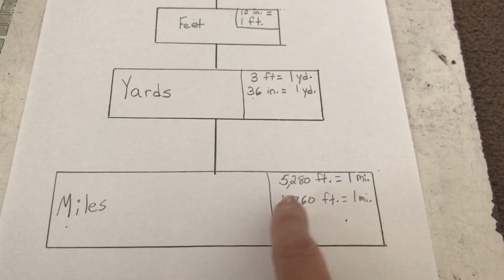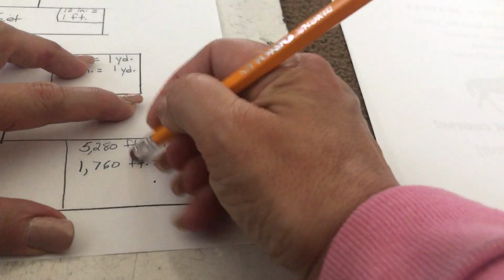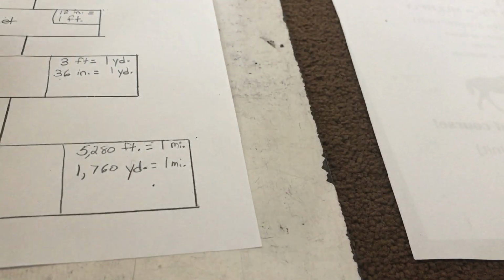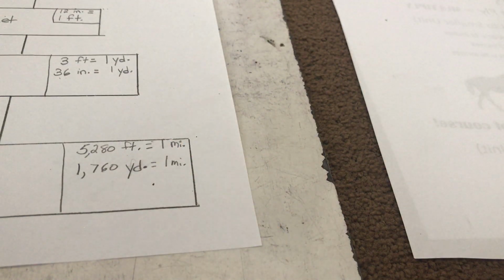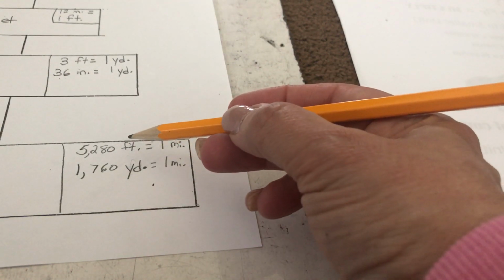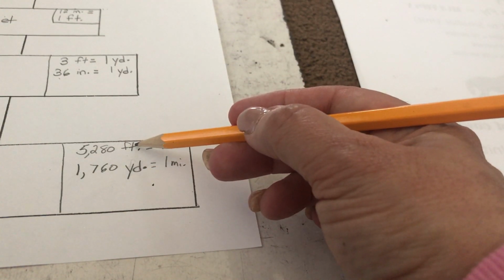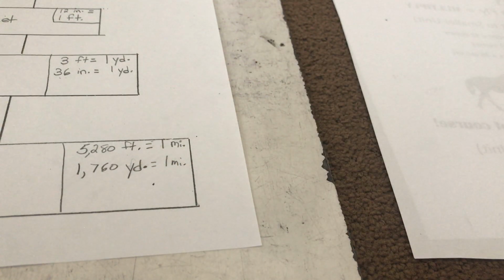All right. Notice that, oh, I made a boo-boo. Yeah. This is not right. This is yards. Sorry about that. Okay. Notice that there's fewer yards that make up a mile than feet, because feet are smaller than yards, so it takes more of them, more feet, to measure the same length in yards. Make sense?